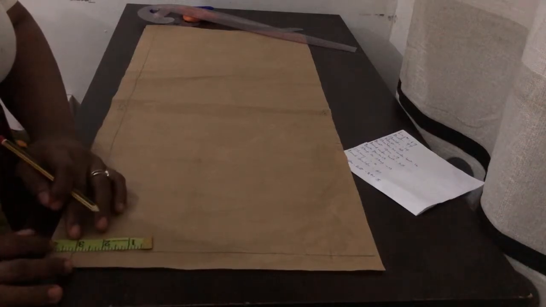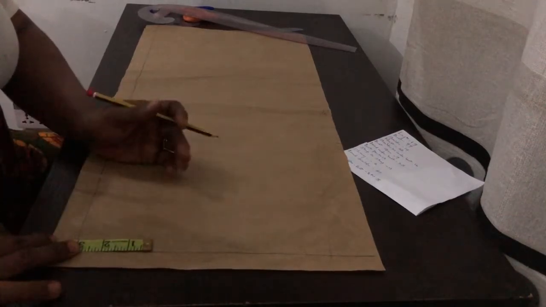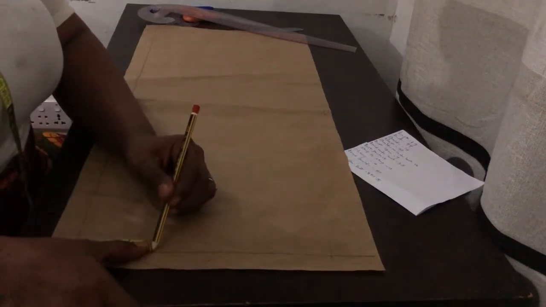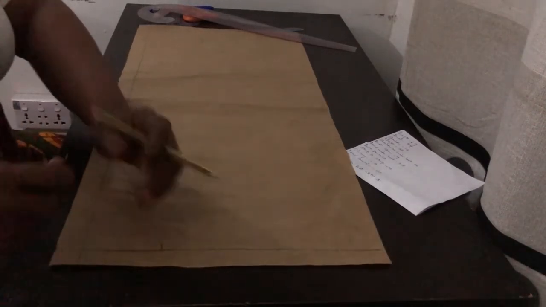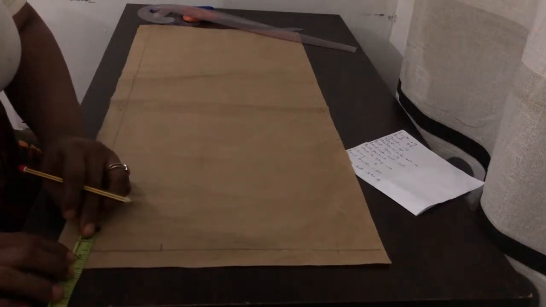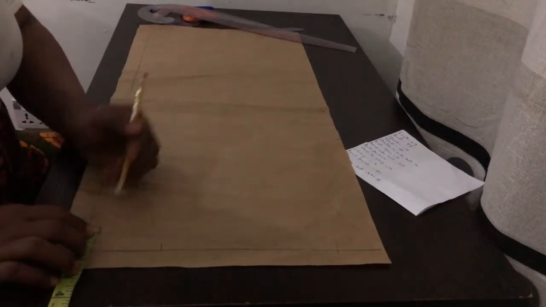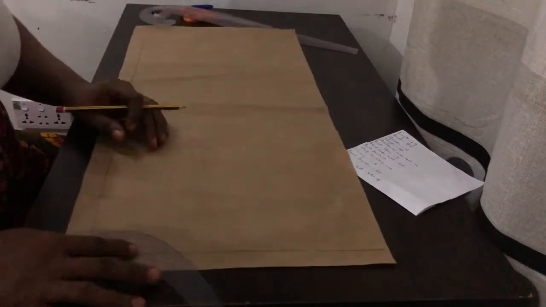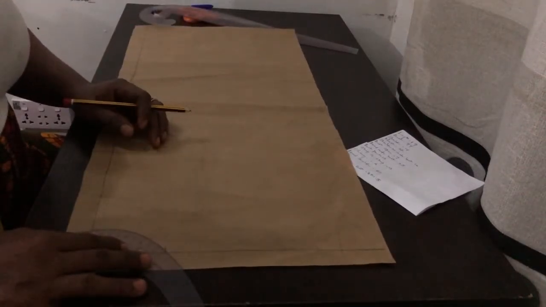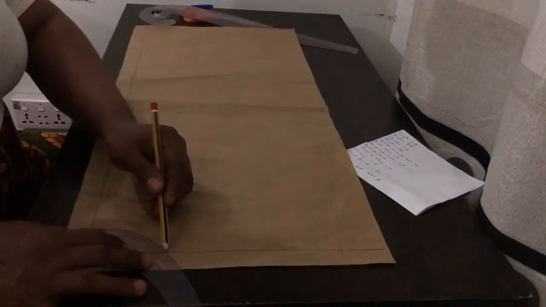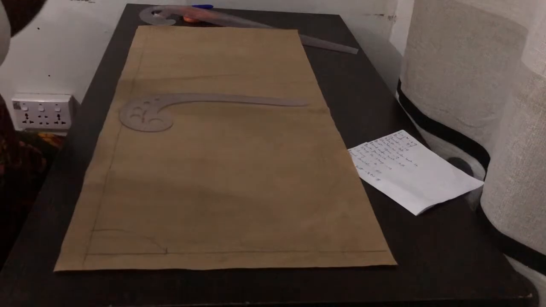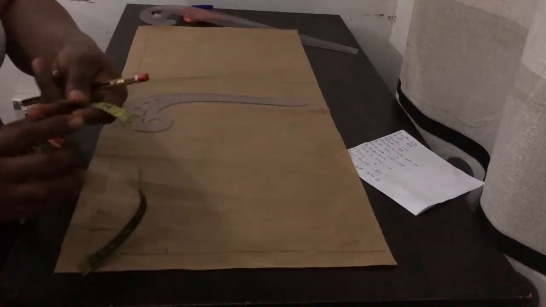The neck width we use for the front is 3 by 3, but for the back we'll be doing 3 by 1.5. Then you use your French curve to get it.